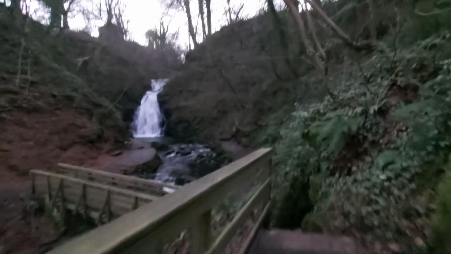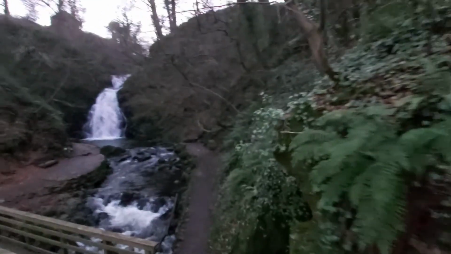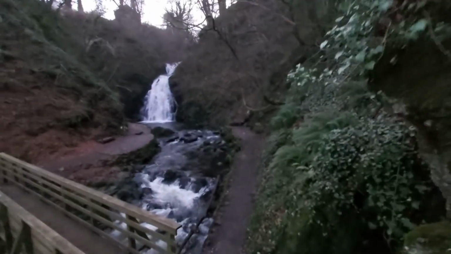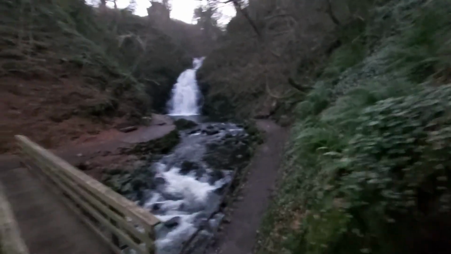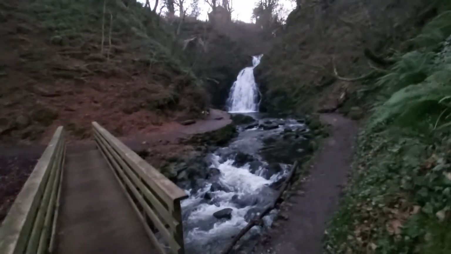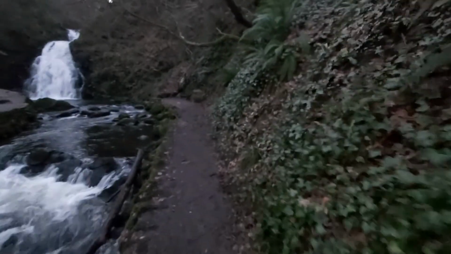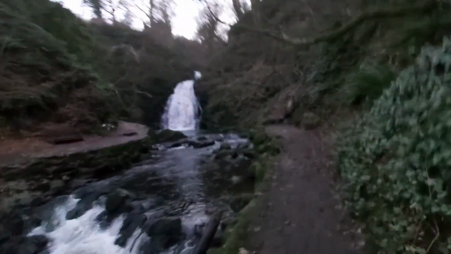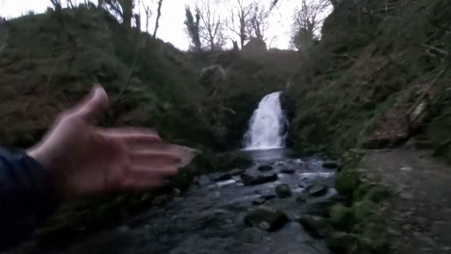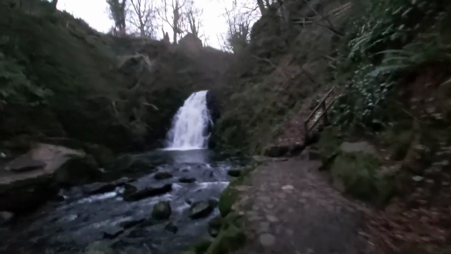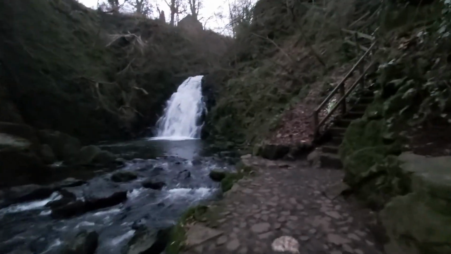Beautiful. You get wee mini tributaries feeding in like this. So there's the gorge all around me as that waterfall has retreated back upstream.